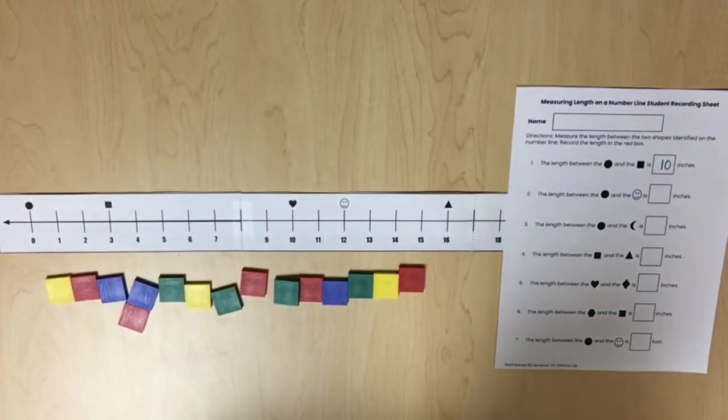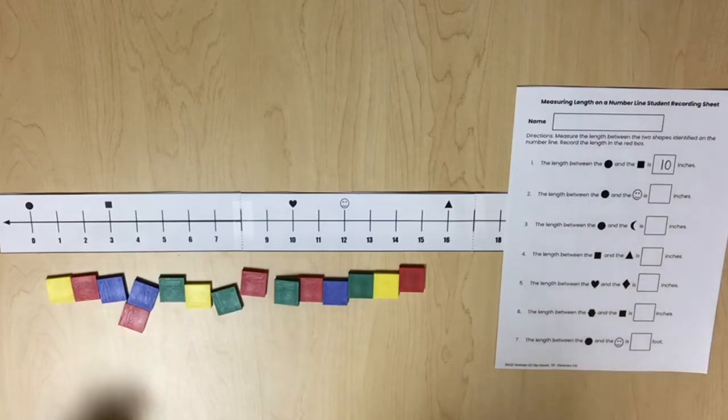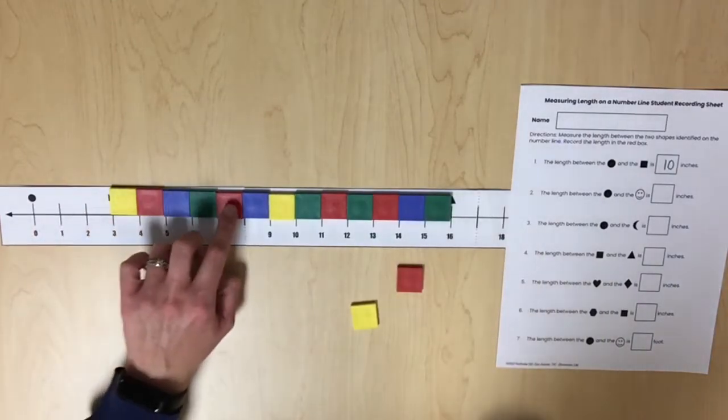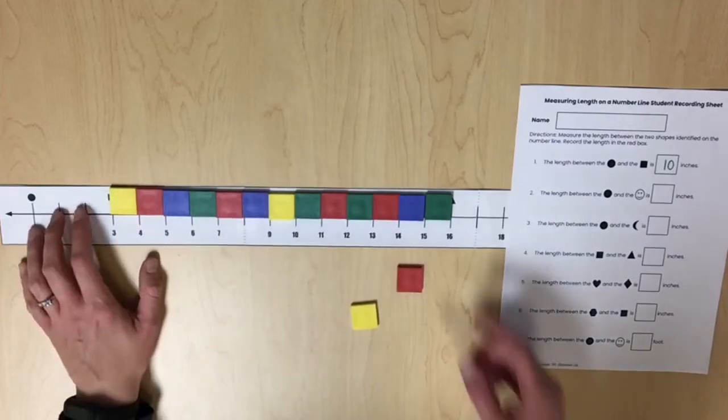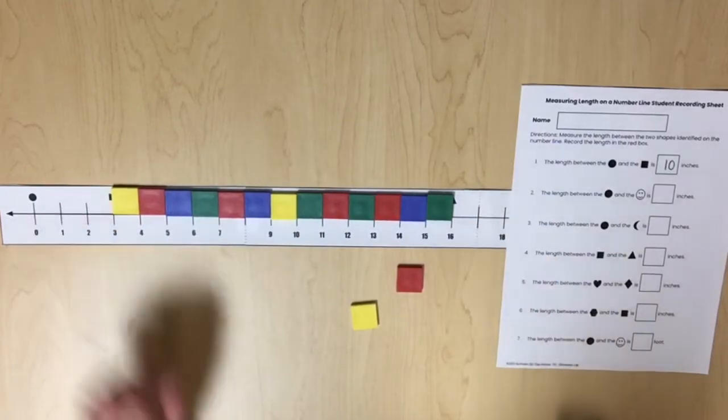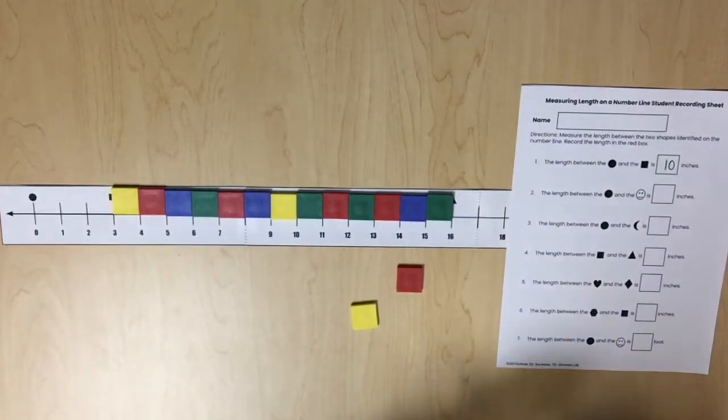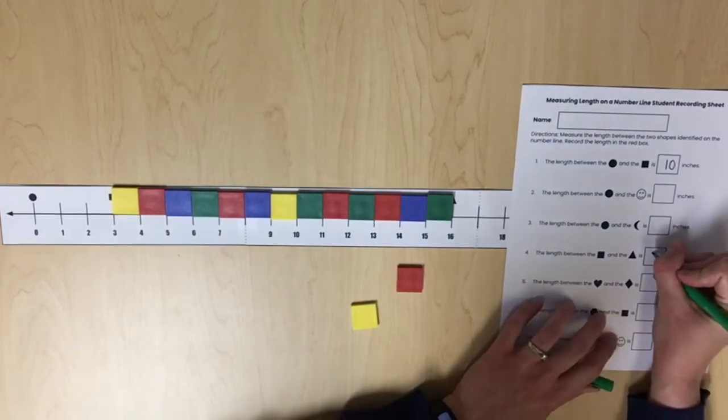Color tiles can also be used to determine the length between the square and the triangle. Although the square is at a point other than 0, the distance can still be determined. There are 1, 2, 3, 4, 5, 6, 7, 8, 9, 10, 11, 12, 13 color tiles between the square and the triangle on the number line. So the length between the shapes is 13 inches.